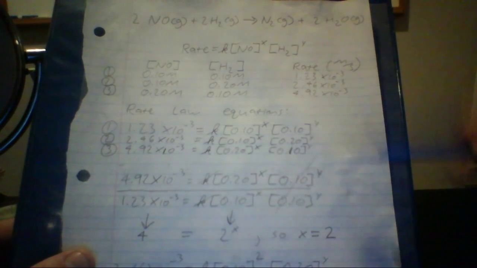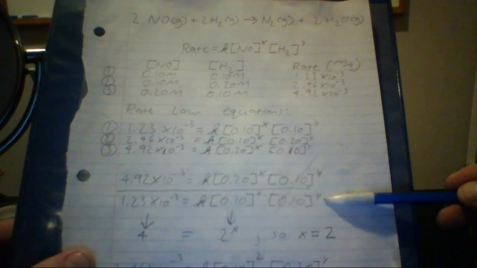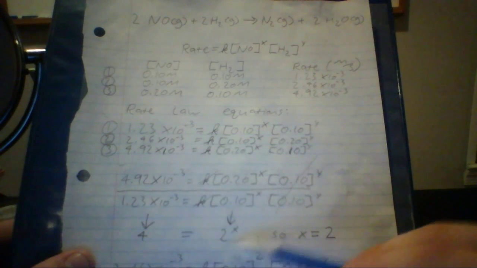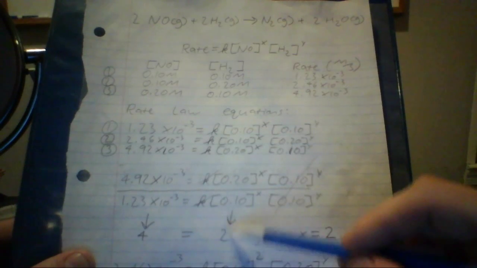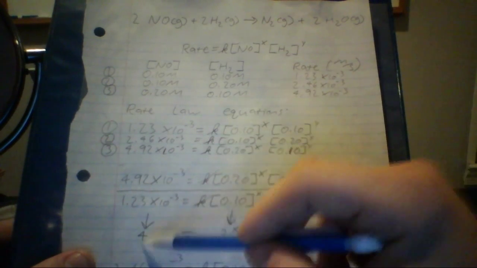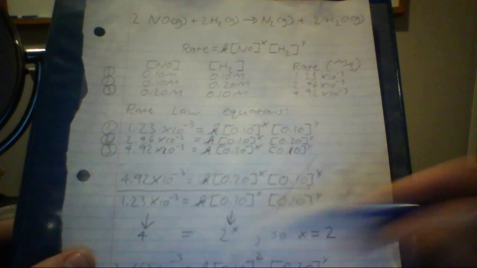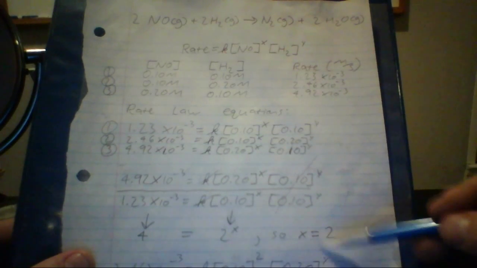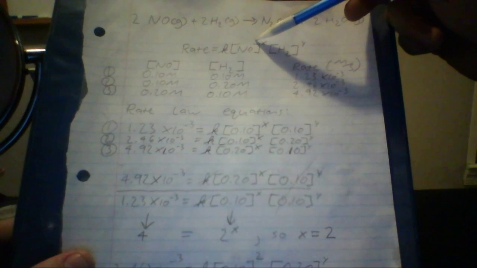So, when we took a ratio of equation 3 and equation 1, we simplified that down to 4 equals 2 to the x. Now, what exponent could you raise the number 2 to get 4? Well, if we let x equal 2, then 2 to the second power will equal 4. What this tells us is that our reaction is second order with respect to NO.